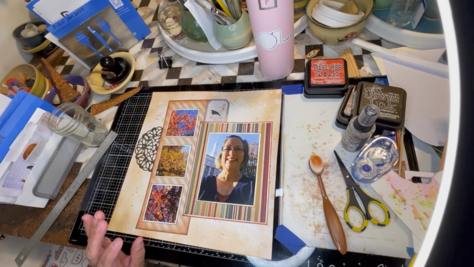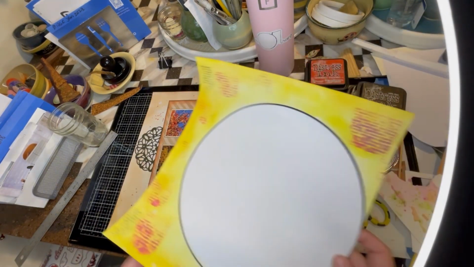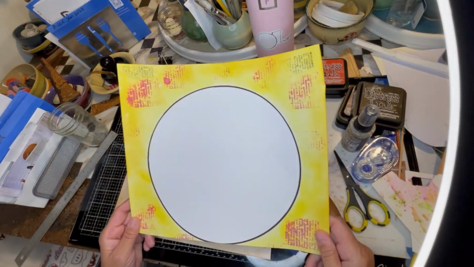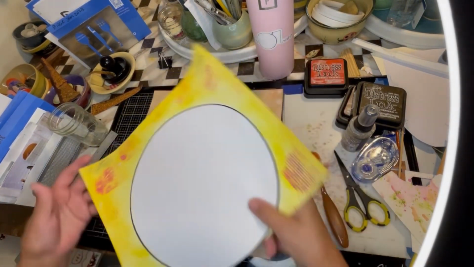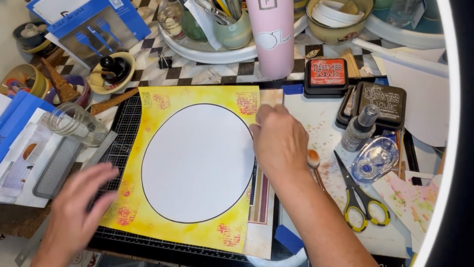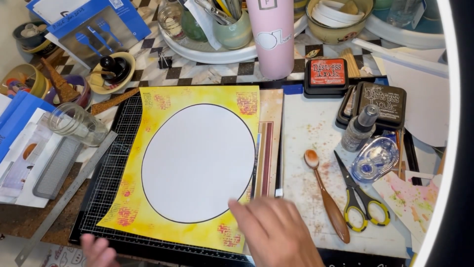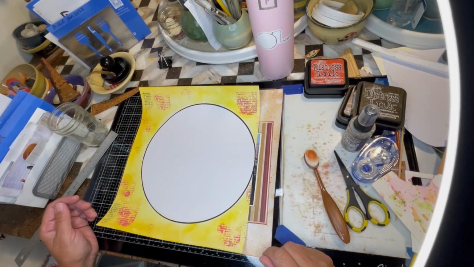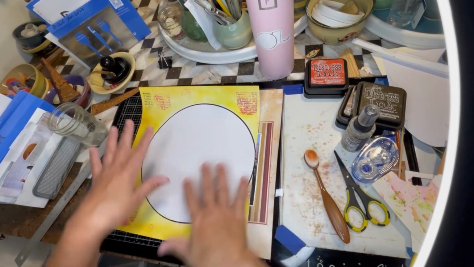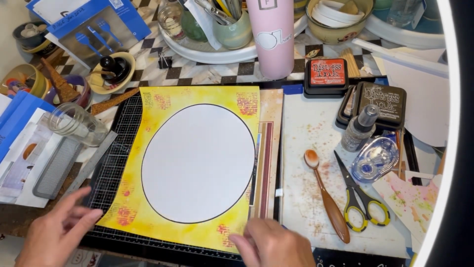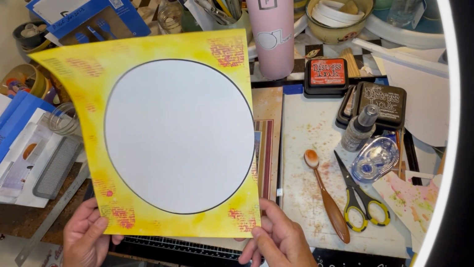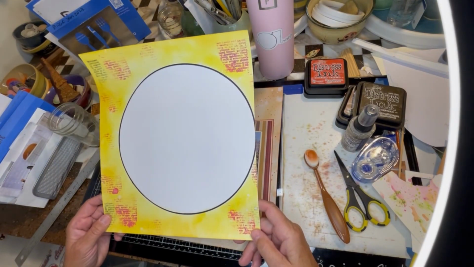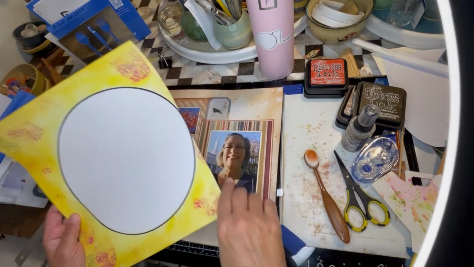I had a question from a friend of mine. She posted me, what happens when something goes wrong? Well, this was a 12 by 12 piece of paper. And by the time I got done and got ready to add my photos and everything, I literally, absolutely, completely, utterly hated this. And so as you can see, I've already cut some off.